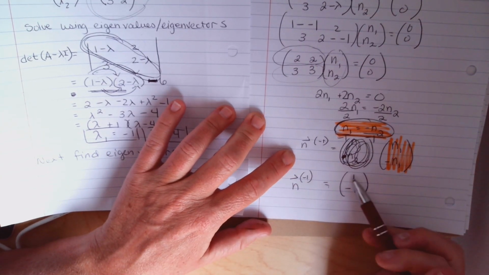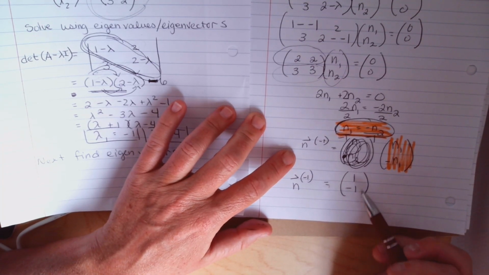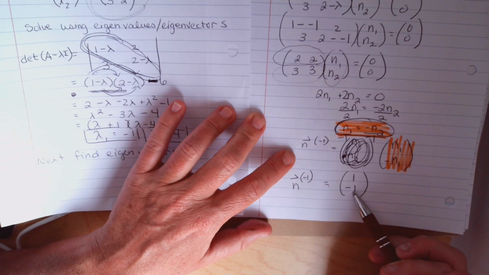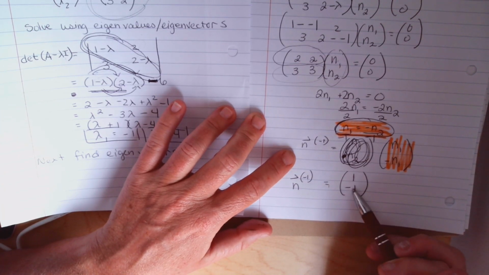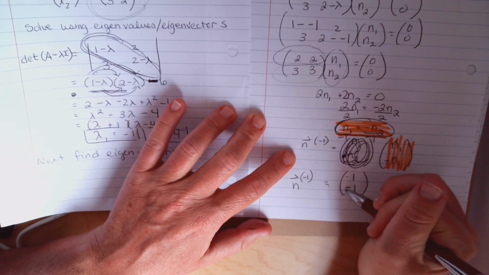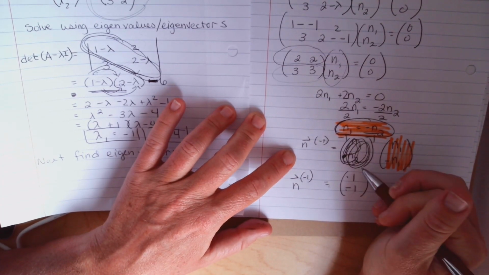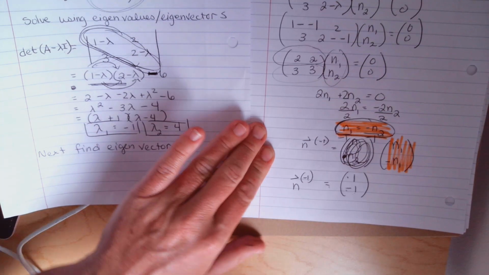Okay? Can you pick different numbers? Can you have 5, negative 5? Yes. Could you have 100, negative 100? Yes. Could you have negative 100, 100? Yes. These just need to be opposite signs and the same value. Does that make sense? I hope so. Okay, so that's our eigenvector for our negative 1.